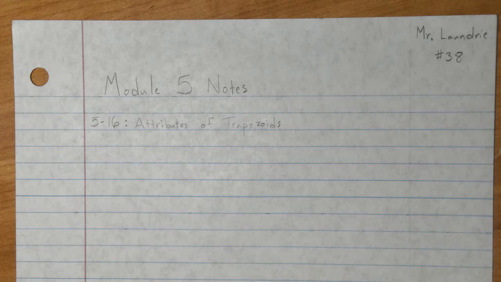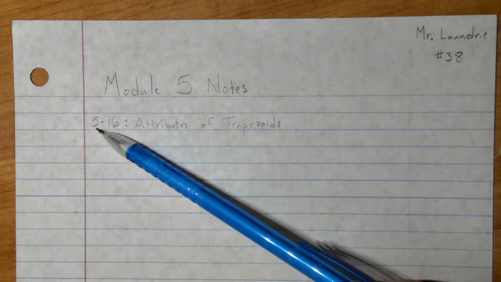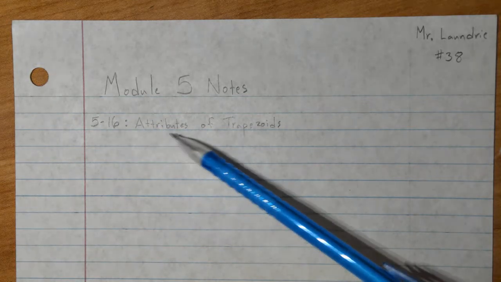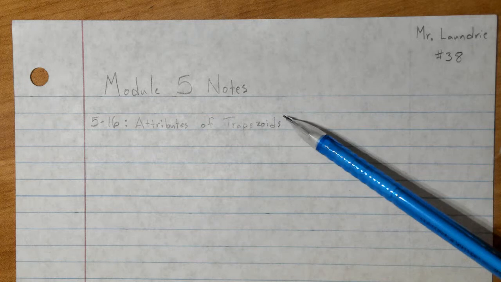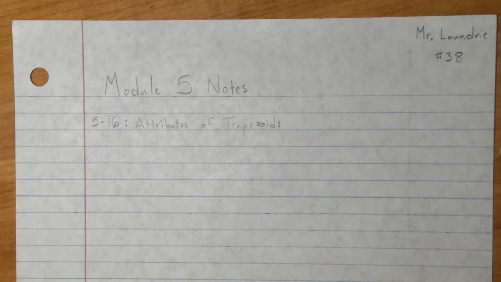Alright, scholars, time to continue our Module 5 notes. Today we're going to talk about Module 5, Lesson 16, dealing with attributes of trapezoids. Now, trapezoid is a type of shape. I'm sure you've seen it before. If you're not 100% remembering what it looks like, you're about to see quite a few examples.